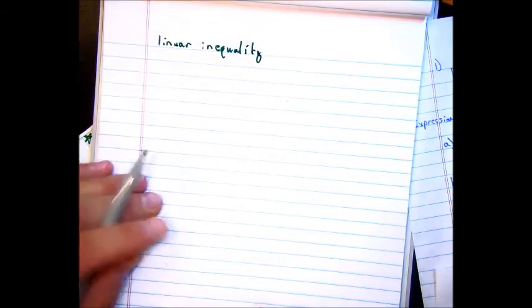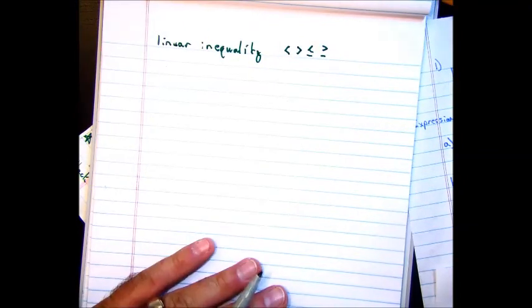A linear inequality. Well, that means it has what in it? Correct. A linear inequality means it has a less than, greater than, less than or equal to, or greater than or equal to sign in it. The math is done the same. The arithmetic is actually even done the same. The only thing that changes are your signs. So instead of an equal sign, you have these signs.